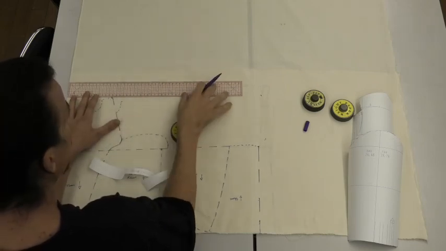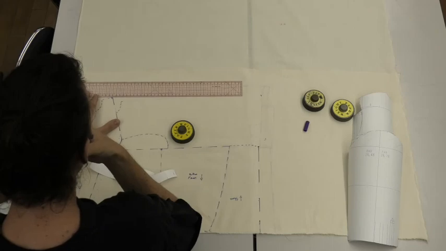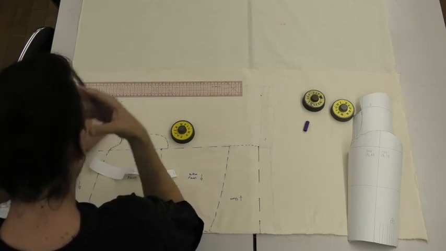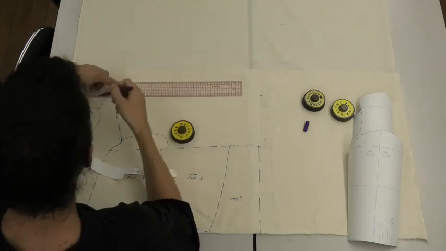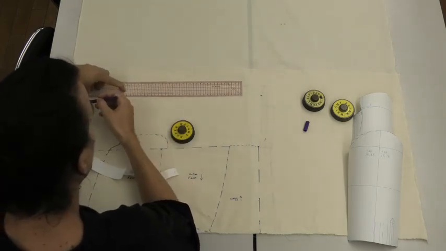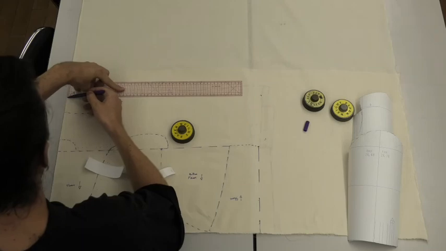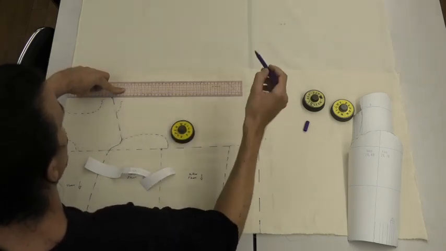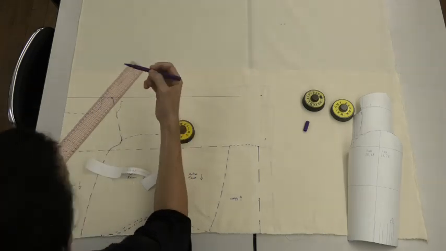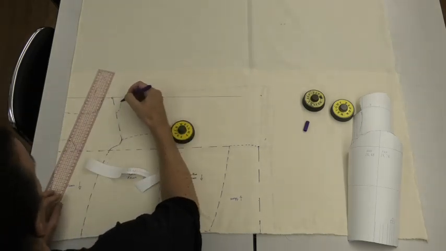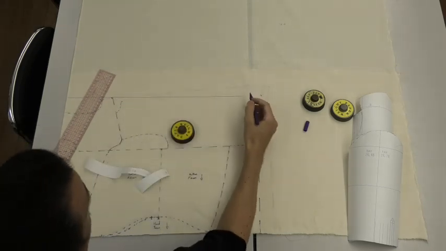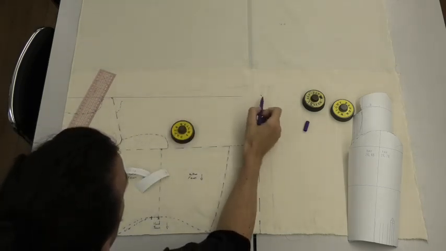If it's like that, it's like that. So let's draw. That means I'm going to add some centimeters here on my collar line, the neckline for the back.